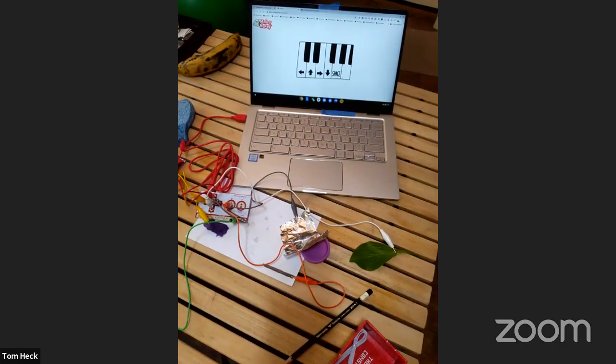Hang on, y'all. I'm trying to cancel the spotlight. That's what I'm trying to do. And I'm going to share real quick how to get to the synthesizer. Even if you don't have a Makey Makey at home, you can try this. So let me go to Google Chrome.